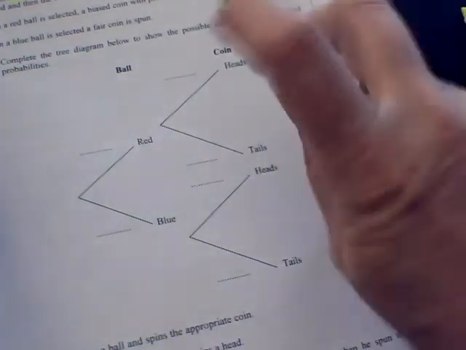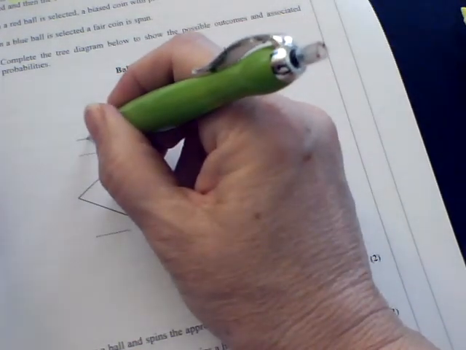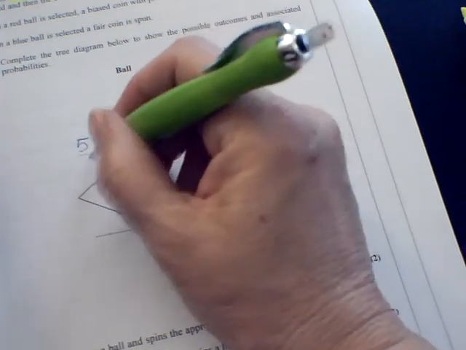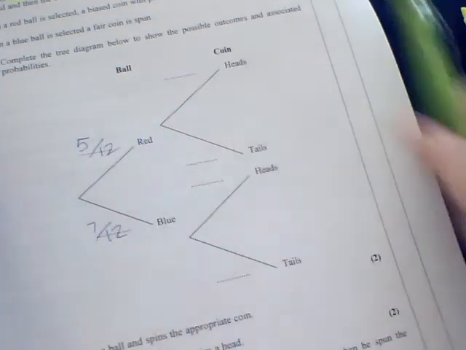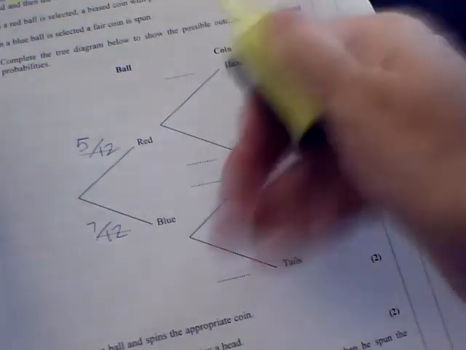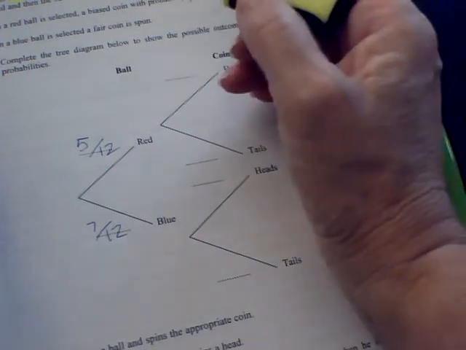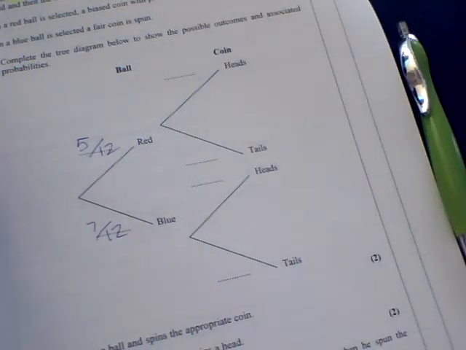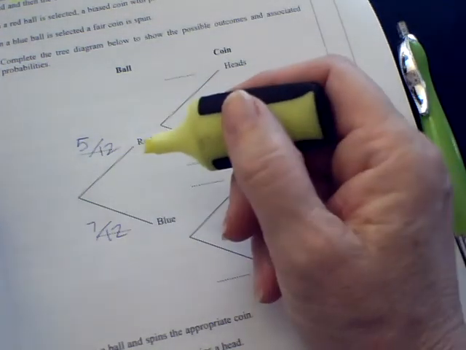I'm going to write down the probability of the reds and blues to start off with, of the balls. So it's 5 out of 12 and 7 out of 12. That's easy peasy. And you never know, I might even get a mark for that. A ball is selected at random, its colour is noted, and then it's returned to the bag. So my outcome is going to remain at 12 all the time.